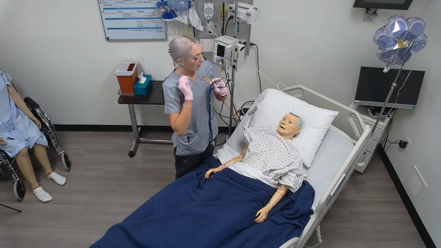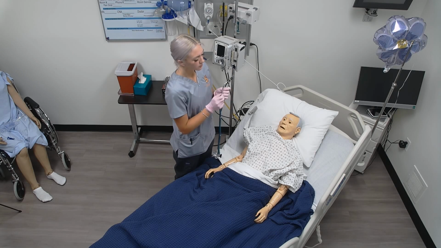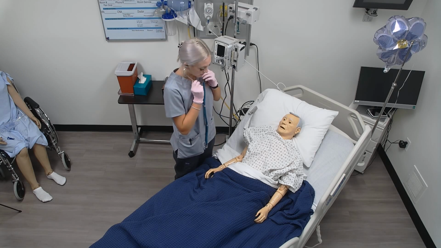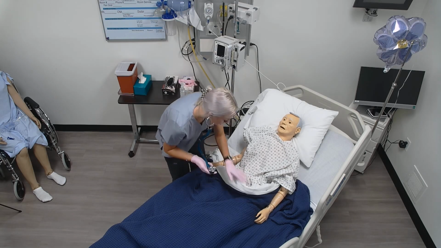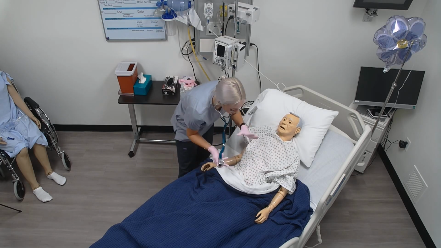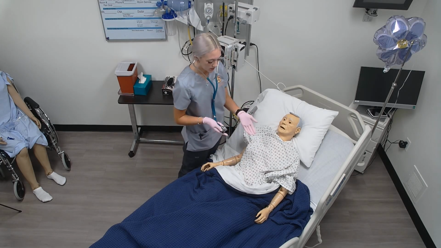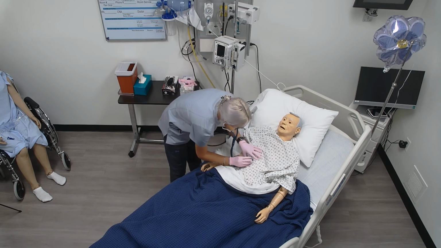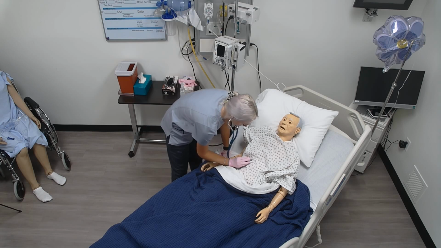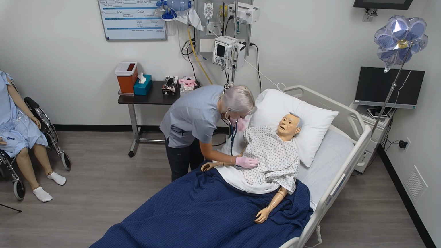So before I touch or palpate my patient, I'm going to take a listen. I'm going to listen in 9 regions just to make sure I don't miss anything. And while I'm listening, I'm also going to look out for bruit sounds. Okay, so I'm just listening for normal bowel sounds. Make sure that bowel sounds are present.